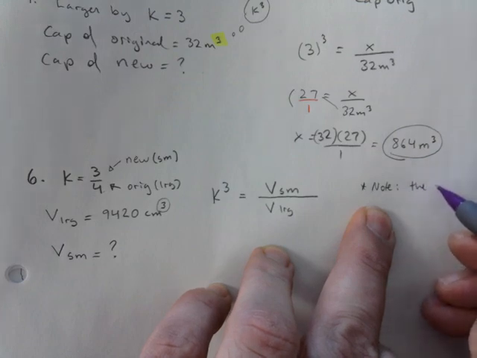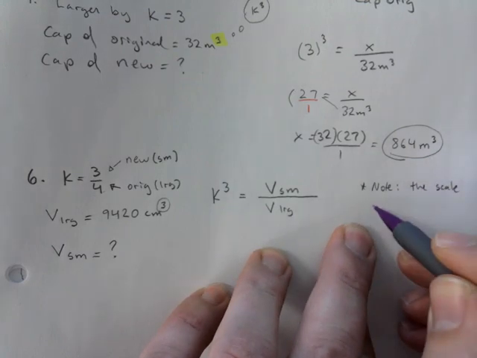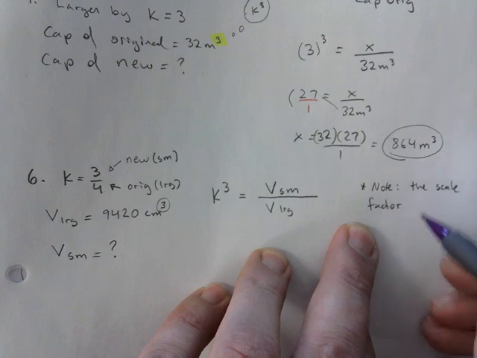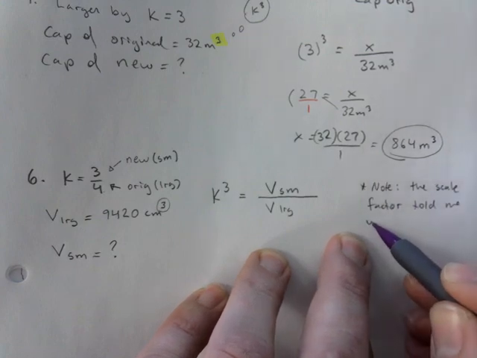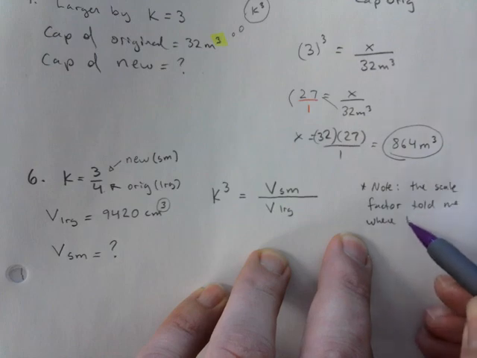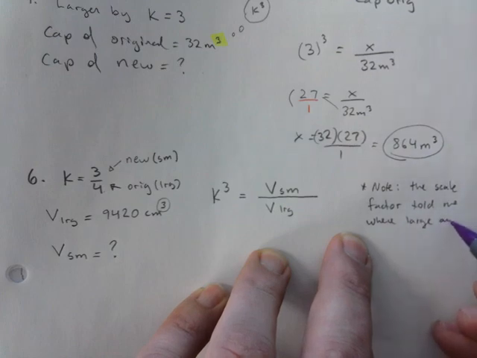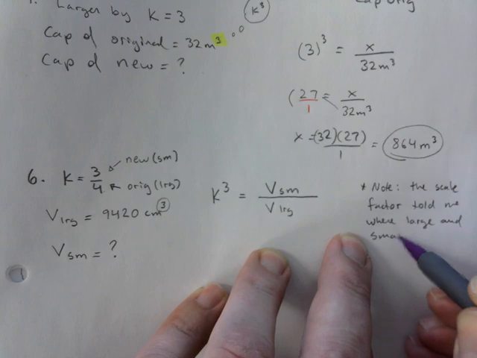The scale factor told me where large and small goes.